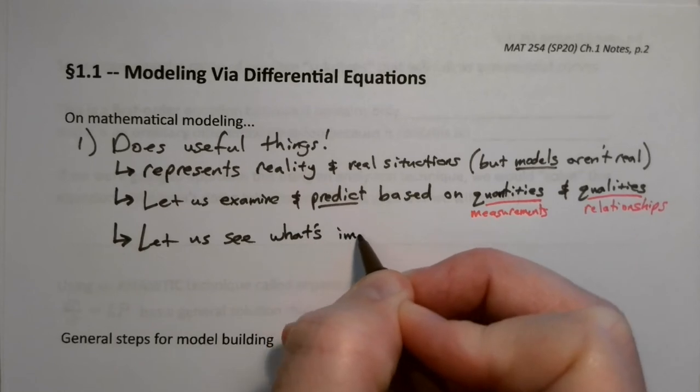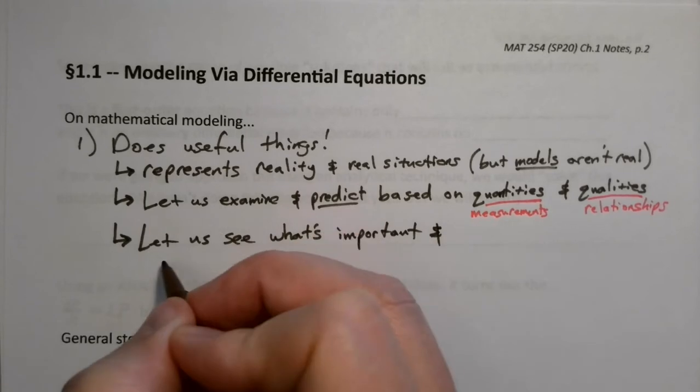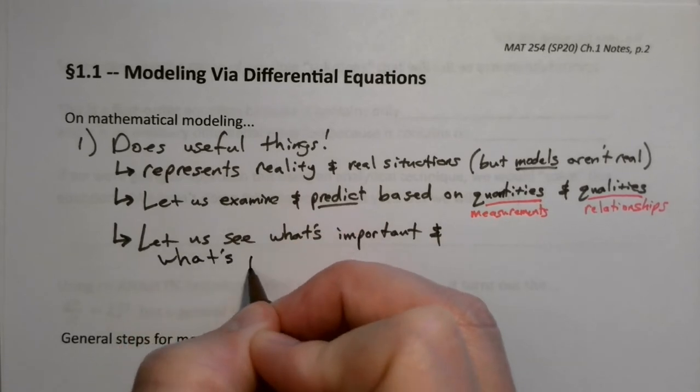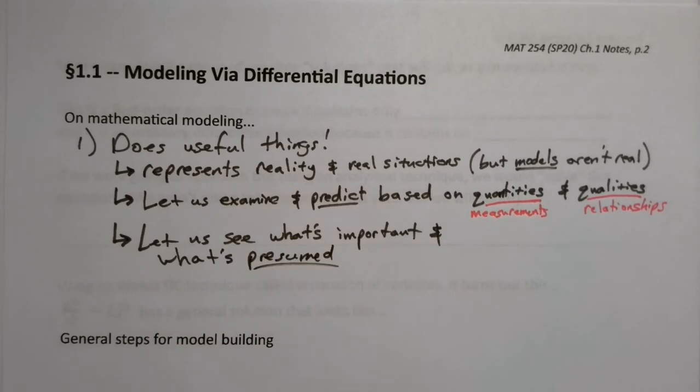The other thing that models do is they let us see what's important and what's presumed. This is another thing we sometimes forget about models: they really point out to us what's important about a particular situation because, hey, it's not behaving like what I see in the real world. I have to add this extra term in order to make it behave that way.